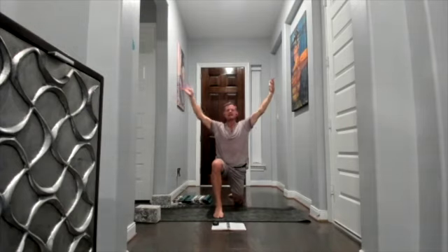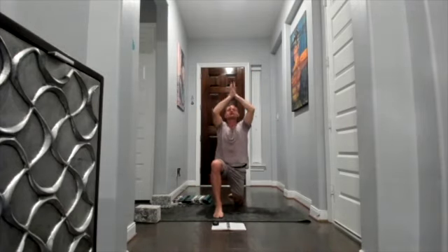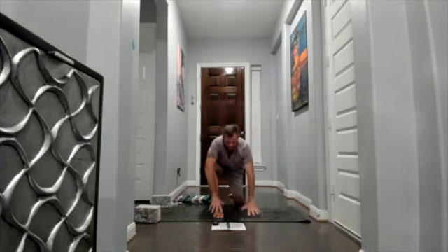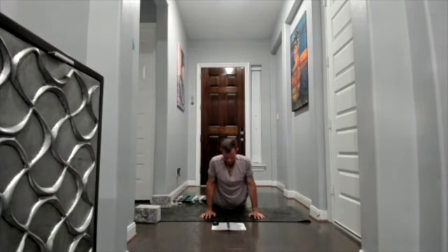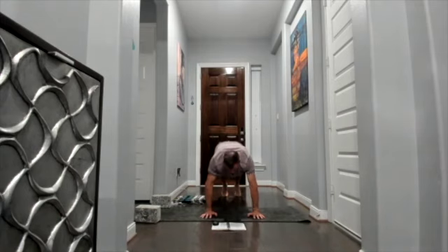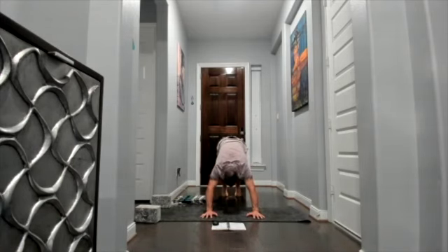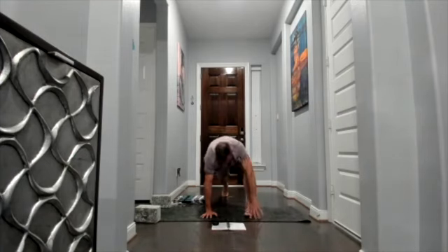And then on your next exhale, find a high plank. Inhale in high plank. Exhale, low plank. Make the back of your head buoyant. Inhale, open your heart. Exhale, downward facing dog. Inhale. Exhale, step your left leg forward.